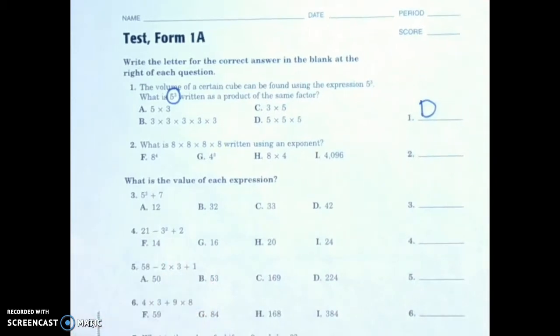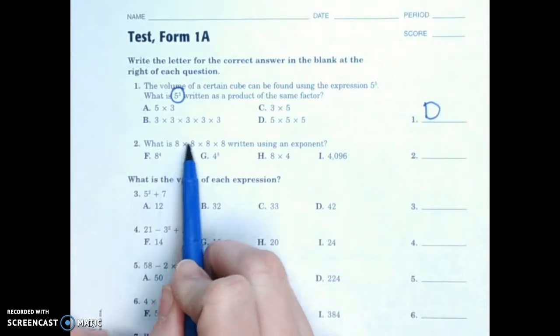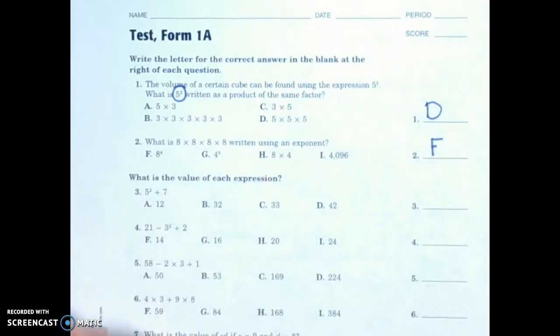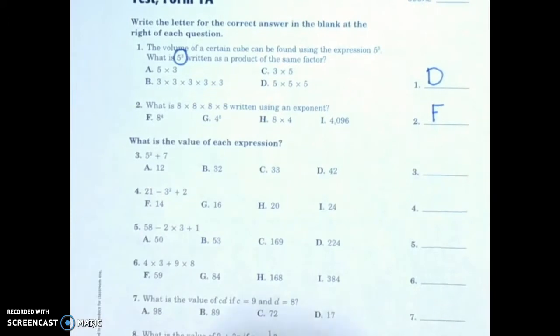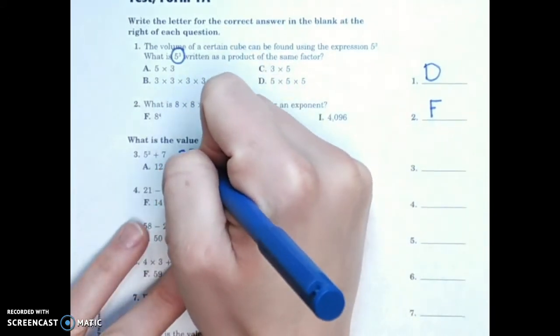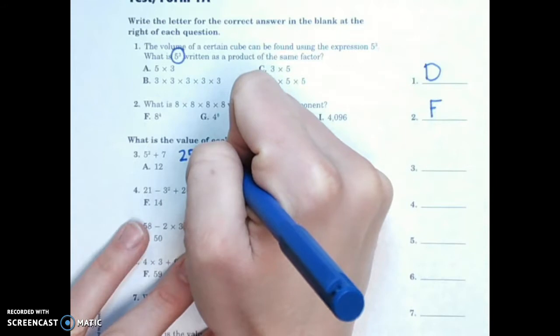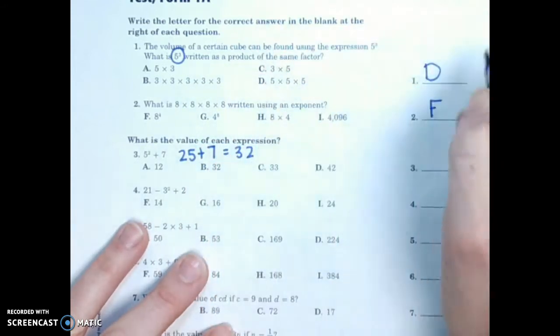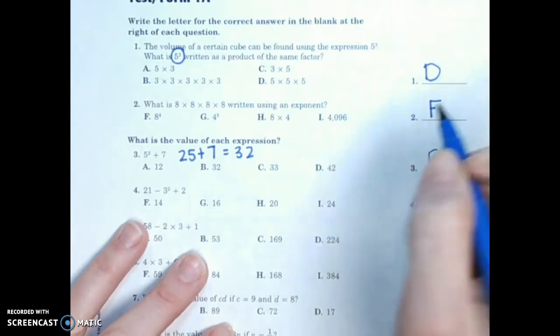What is 8 times 8 times 8 times 8 written using an exponent? So 8 is written 4 times, so we have 8 to the 4th power. Number 3, 5 squared is 25, and then 25 plus 7 equals 32, which is letter B.